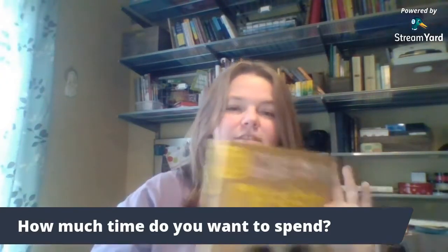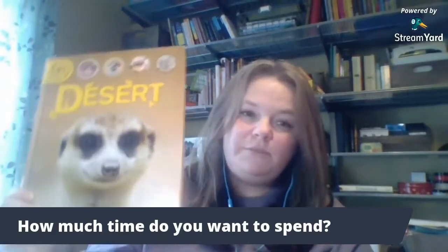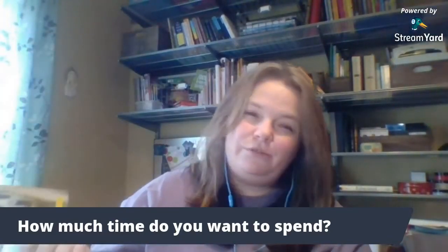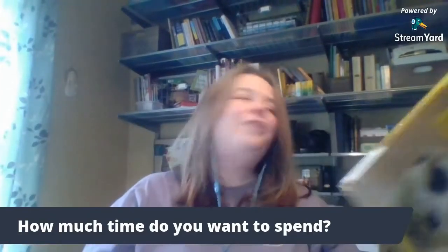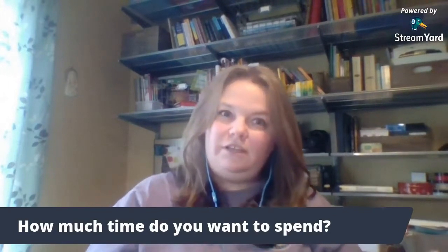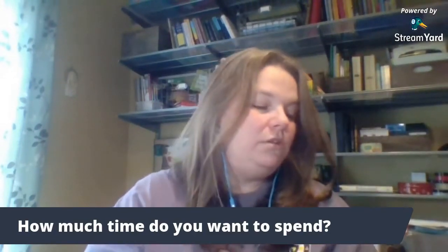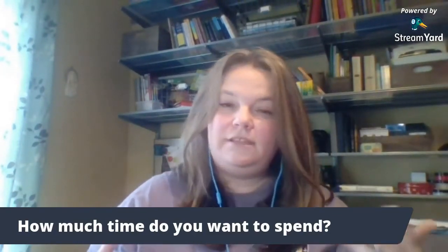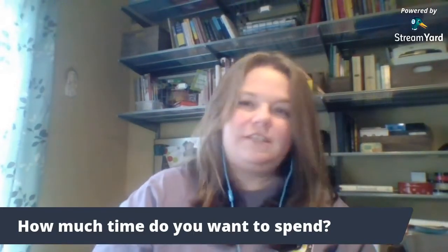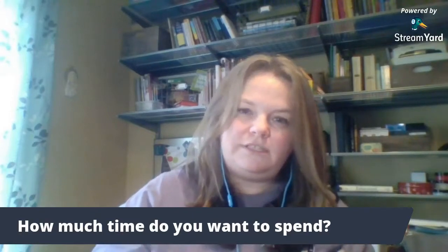My younger one will be thrilled to read these books over and over, but my older student, probably not. So I'll read them with her, let her do some exploration. Her job here is to keep a journal of our learning and ask any questions that she has about these things as we go through them. It's really a process of discovery.